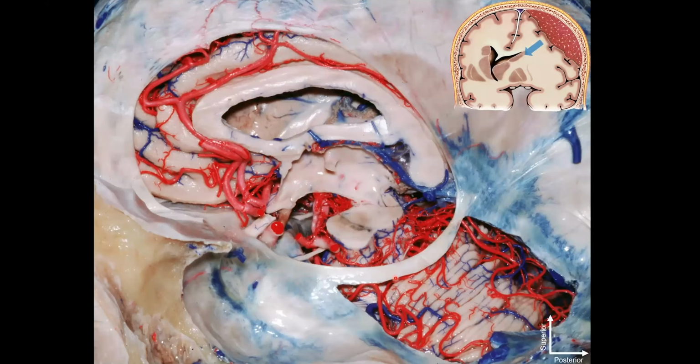This is the free edge of the tent. This is an opening that's been cut. So the falx separates the left and right hemispheres vertically. The tentorium separates the brainstem from the cortex. There's our carotid. And what we can see here is the cingulate gyrus would be pushed underneath the free edge of the falx. And this is subfalcine, or below the falx, herniation, which is the most common cerebral herniation pattern.